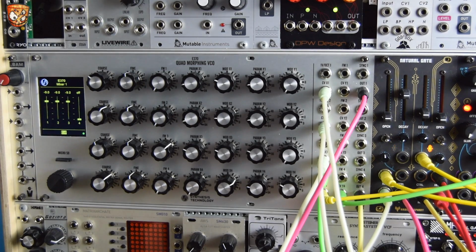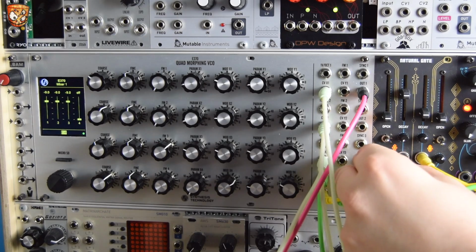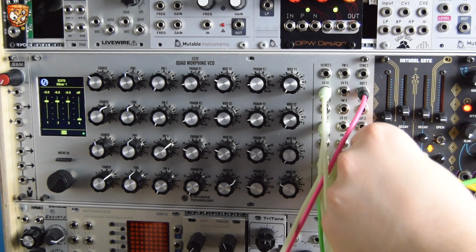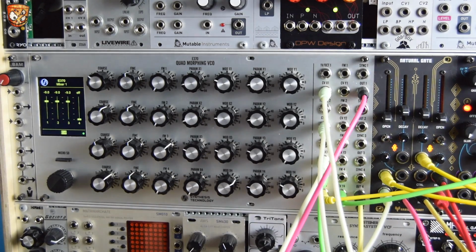And there are some gaps in my accent pattern, which is a secondary trigger source, all married up from Tuesday by This Is Not Rocket Science. So with that plucking away, let's bring in the bass line. I'll have a quick play around with the natural gate, both for the bass and the chords.